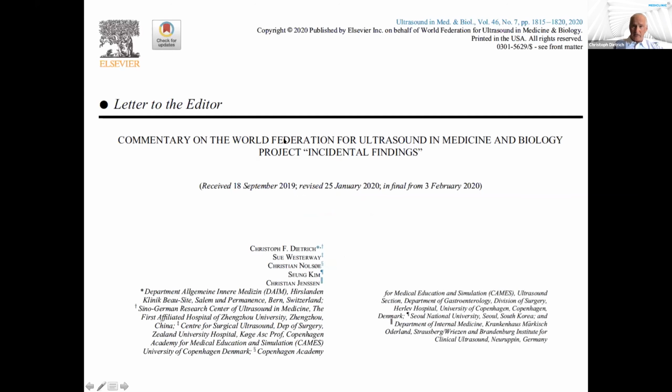We have published the idea of this EFSUMB project a year ago and already published papers on adrenal gland tumors, on splenic tumors, on testicular tumors and other organ manifestations.